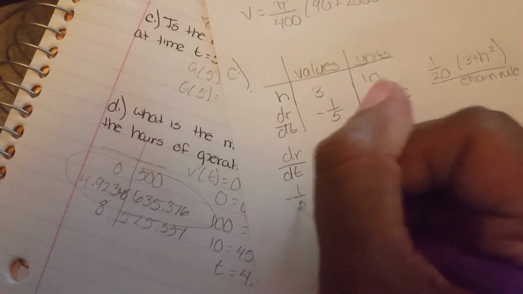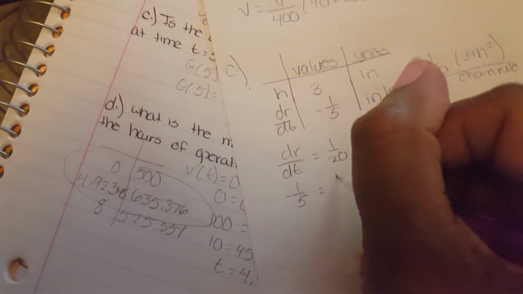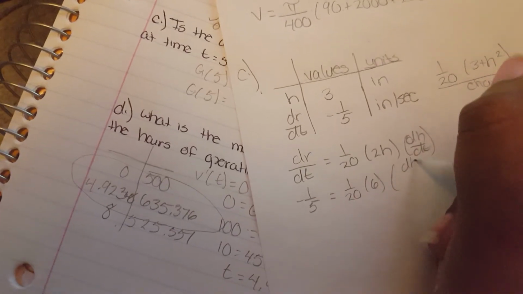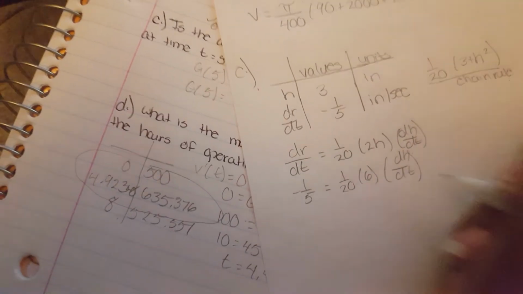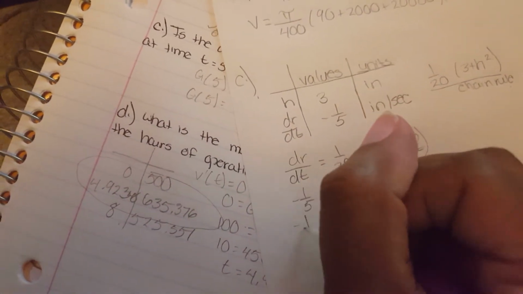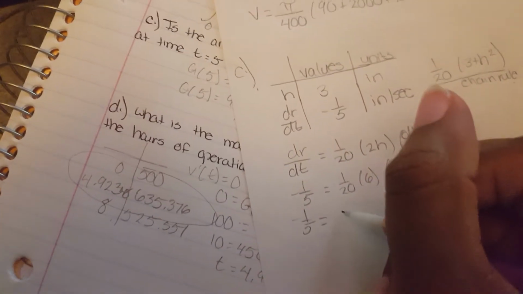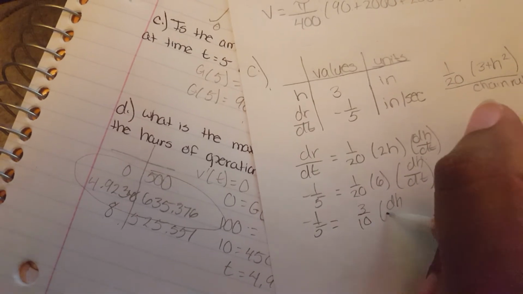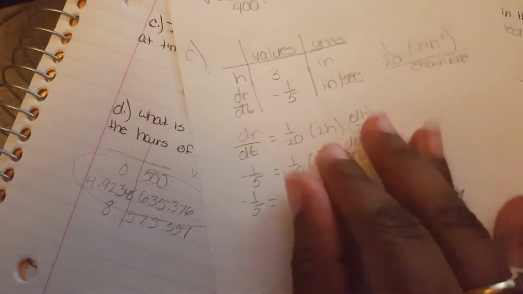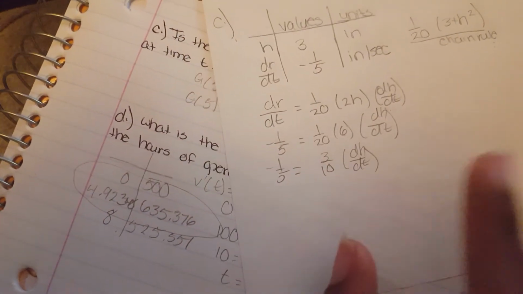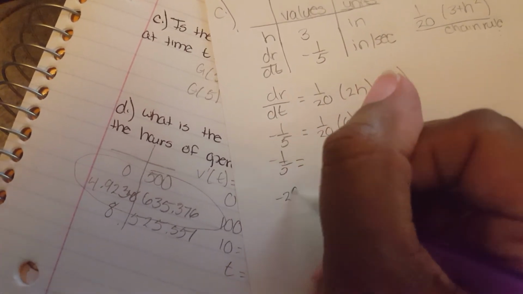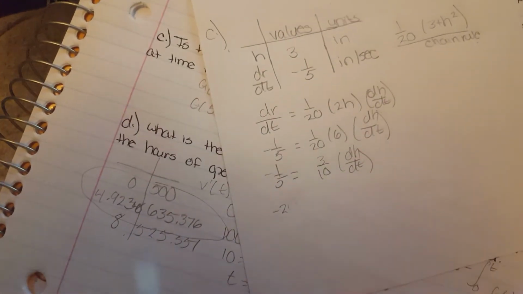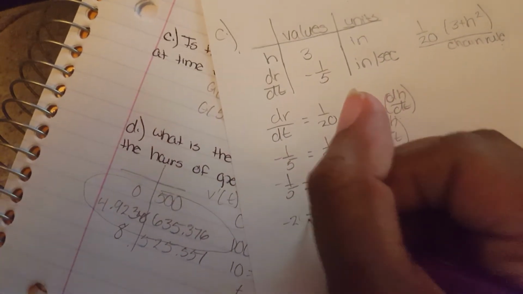So we could plug in our values, and we will end up getting something like this. Now, before we get to our final answer, we can just multiply everything by 10.